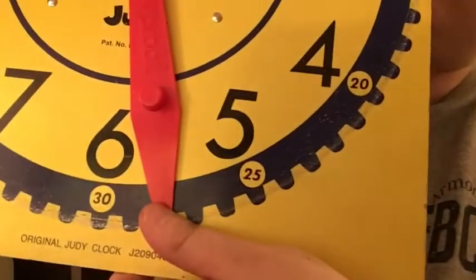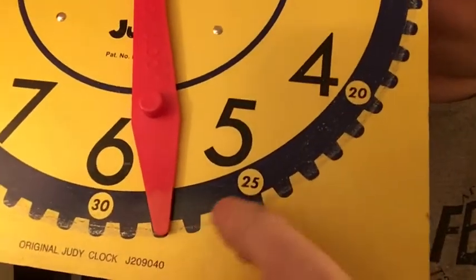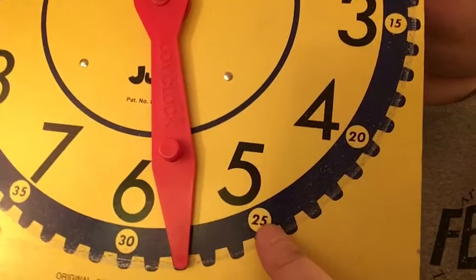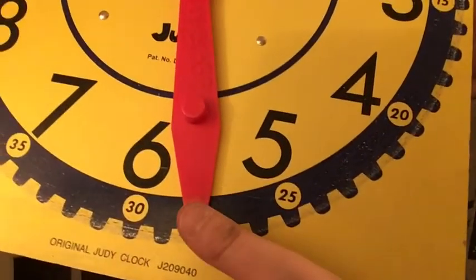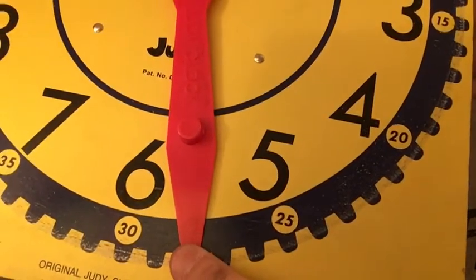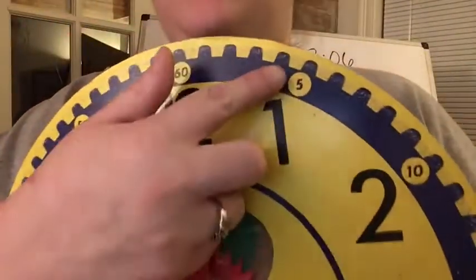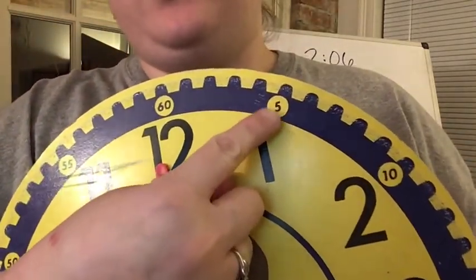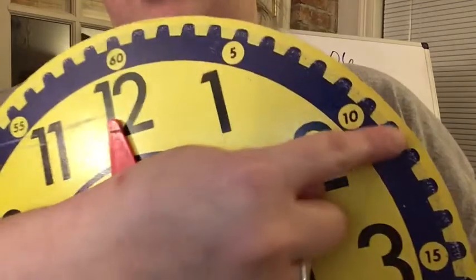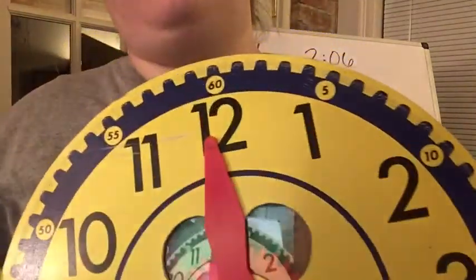Can you see it down there? All right, so it's 12:25, 12:26, 12:27, 12:28. Okay, and remember that most clocks won't have these on there. So don't forget that you start counting by 5s right here by the 1. 5, 10, 15, and so on.